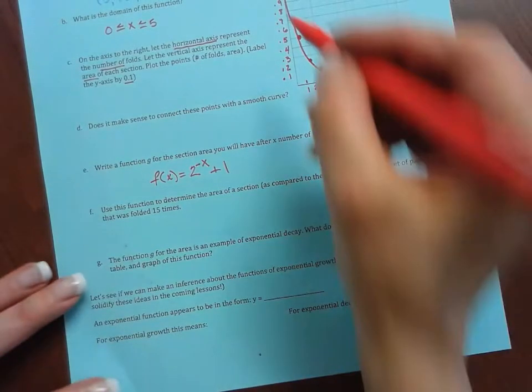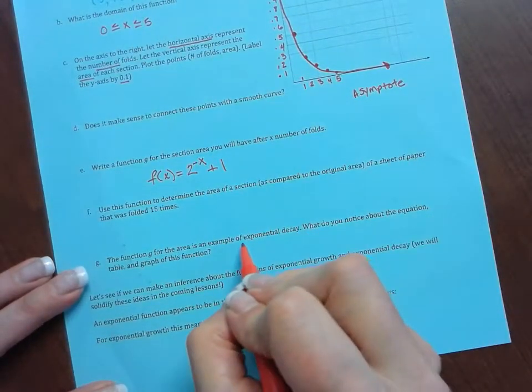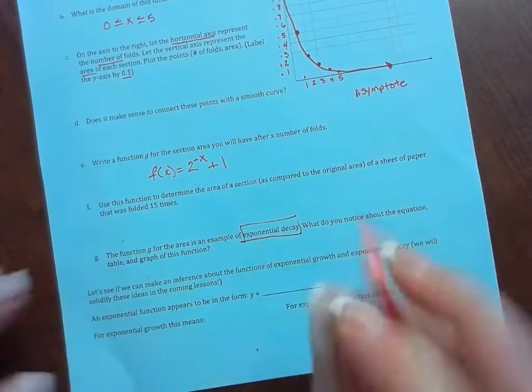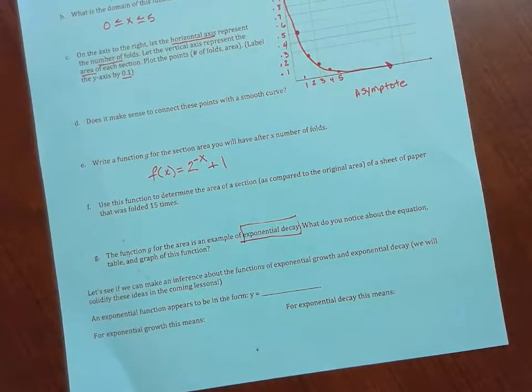Okay, and this graph, because it's going down, is exponential decay. Okay, so exponential growth rises up really fast. What's a real life example of exponential growth? What multiplies quickly? Rabbits. That's the prime example for exponential growth. They multiply quickly. Absolutely. Okay.